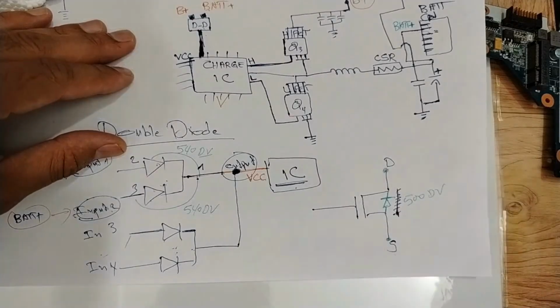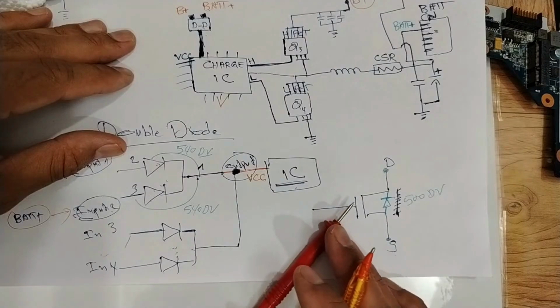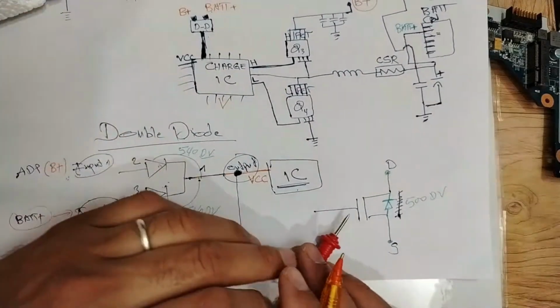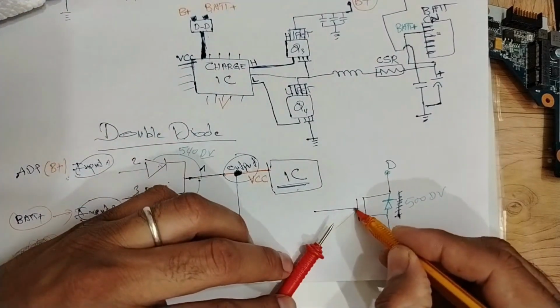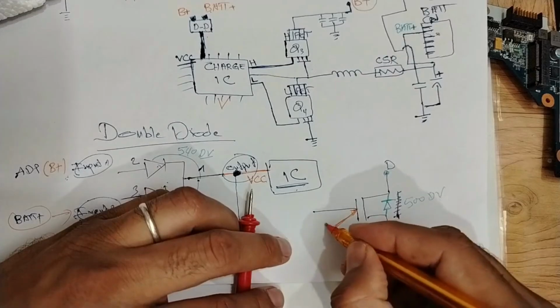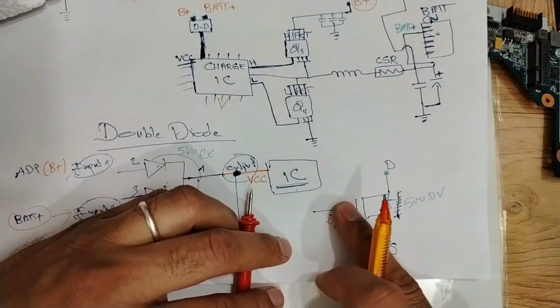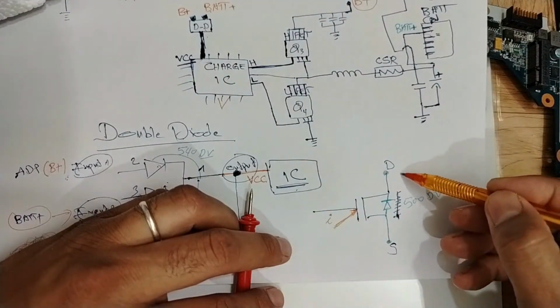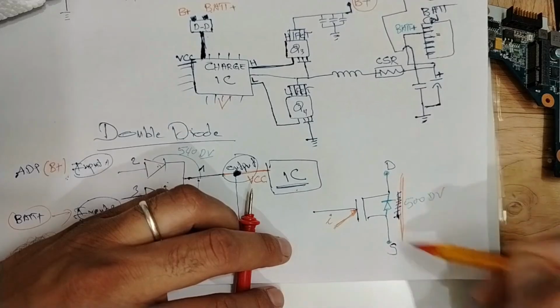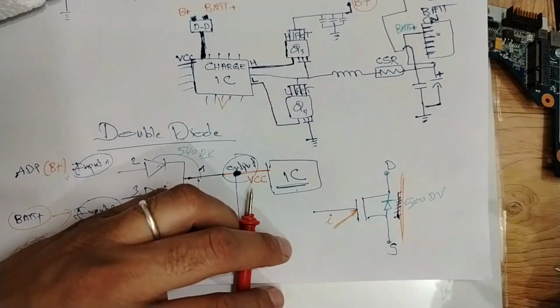But when we touch the gate like this, when we touch the gate using the red probe here, we inject a little bit current here, we get here continuity, my friends, as we have seen in the motherboard.